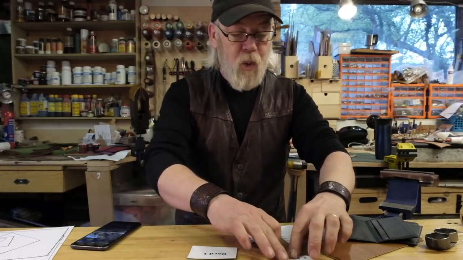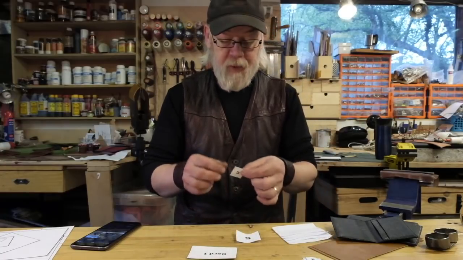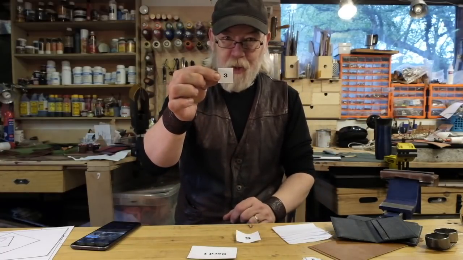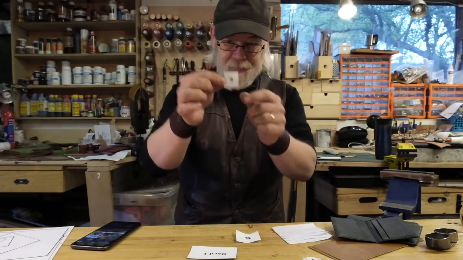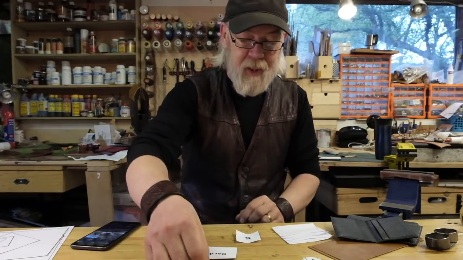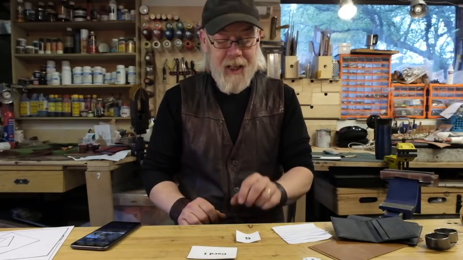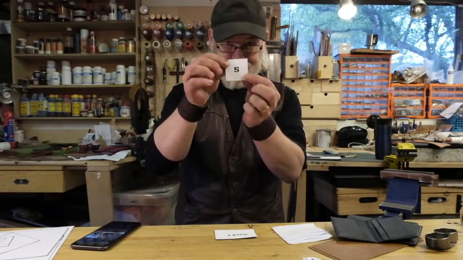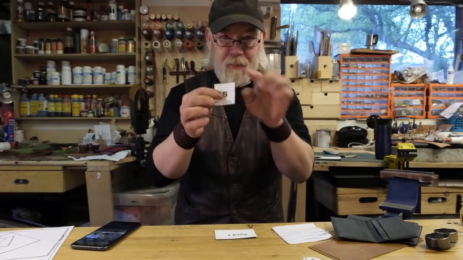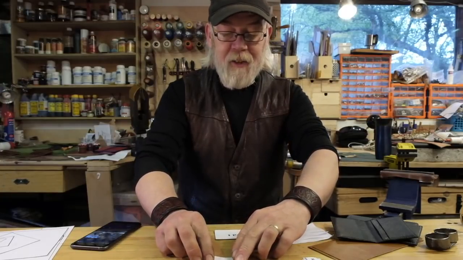Now 2 plus 1 is 3. So we've got a square of 3 by 3 centimeters, and we lay that here by the side. And 3 plus 2 is 5, 5 by 5 centimeters, and we lay that here.